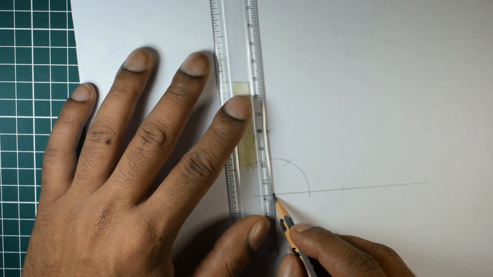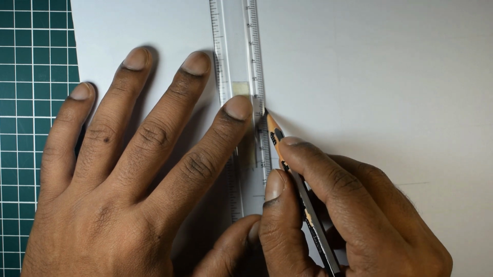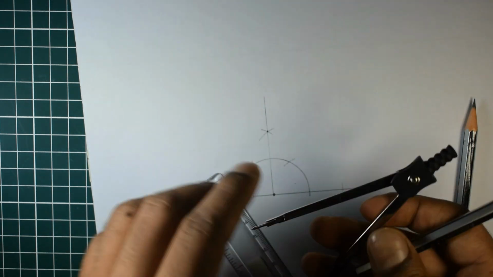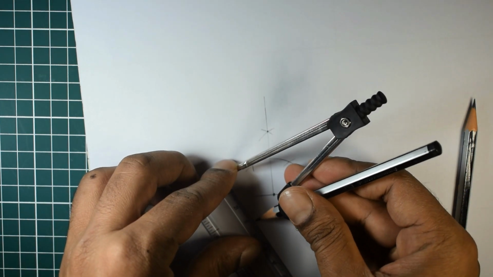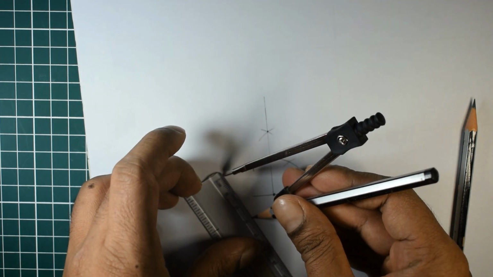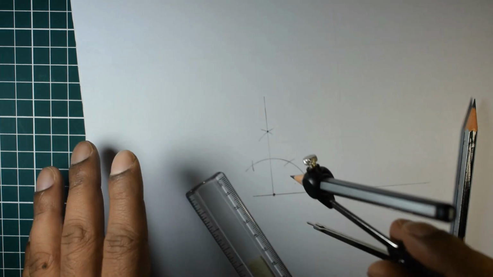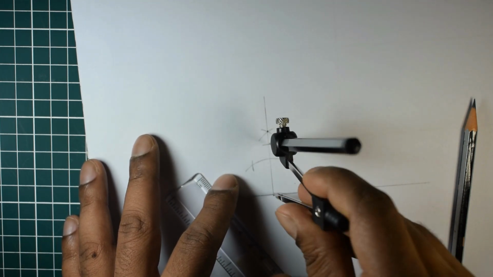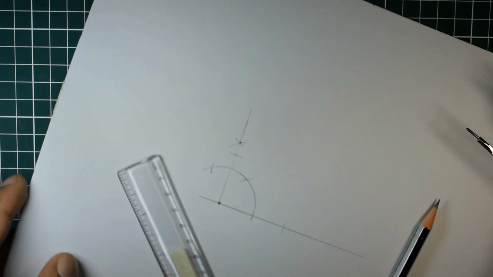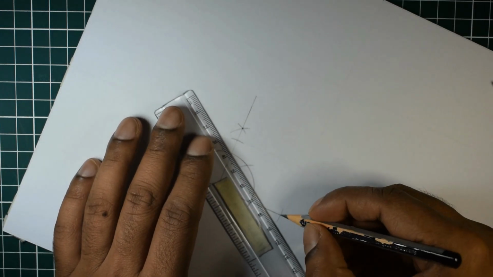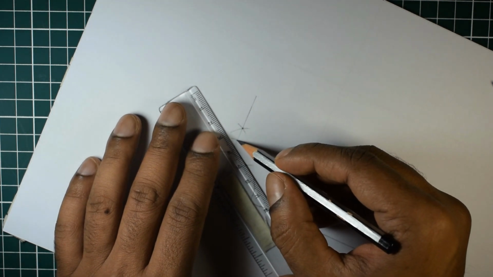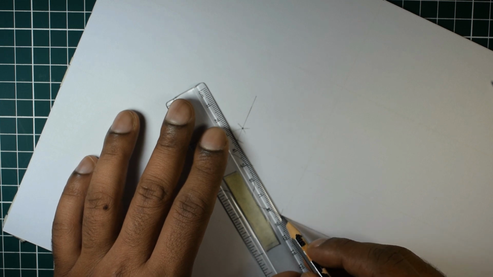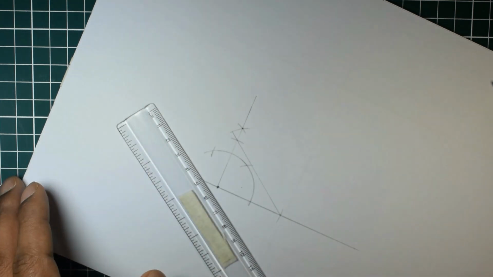So extend a line. Next is to mark 3 centimeters along this 90 degree line, the new line that is. So this would give us point A. So we have triangle ABC. So this is triangle ABC.